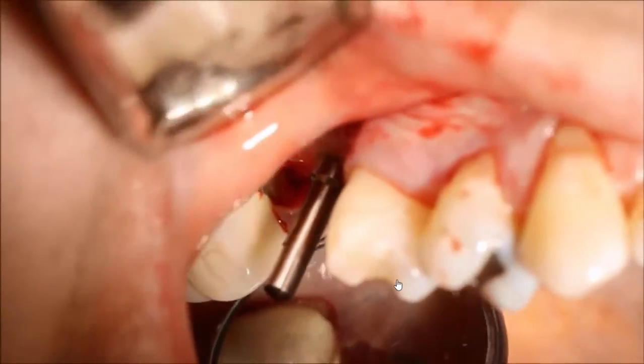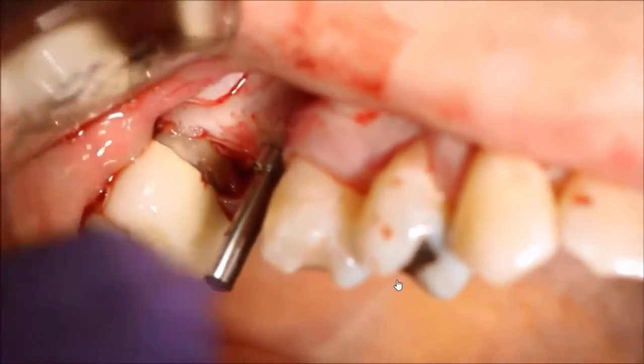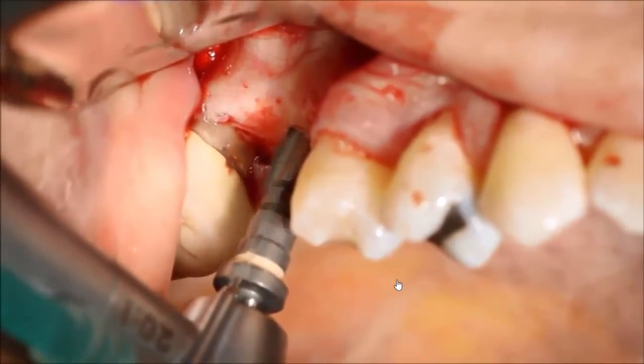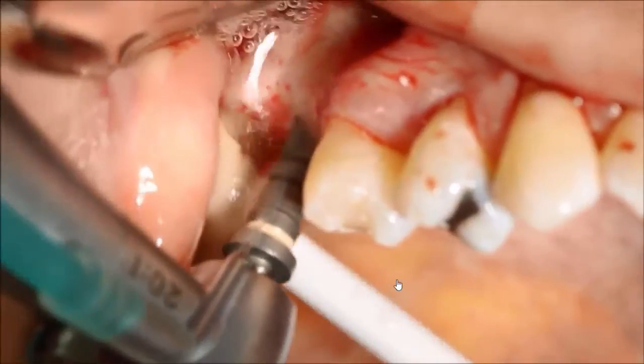On the parallel pin, just to make sure that I have good direction and good position. Now we are extending the osteotomy.